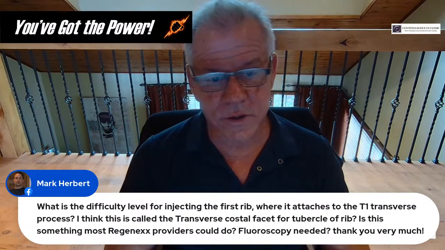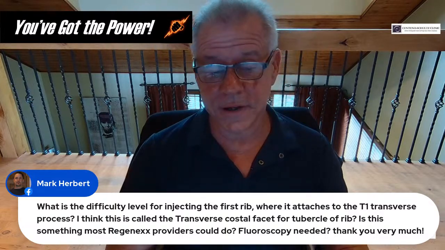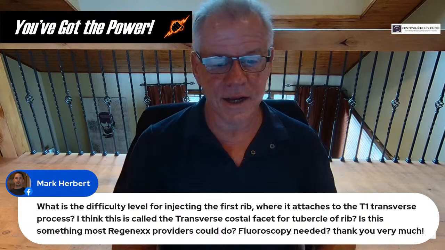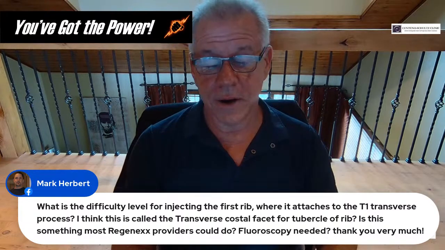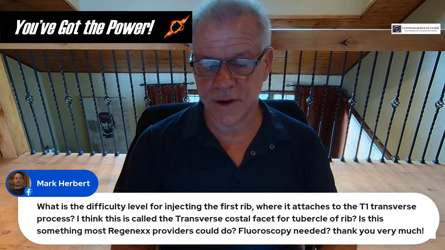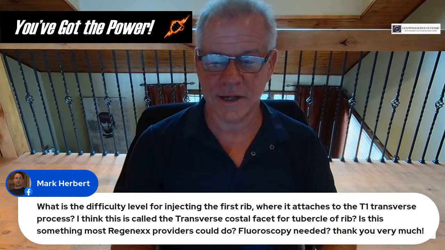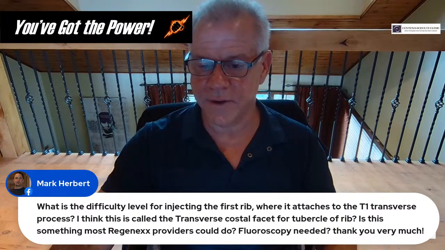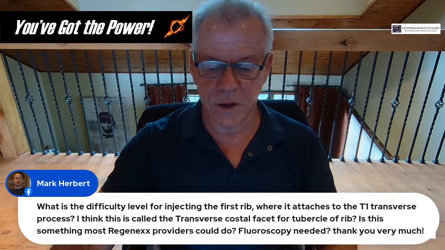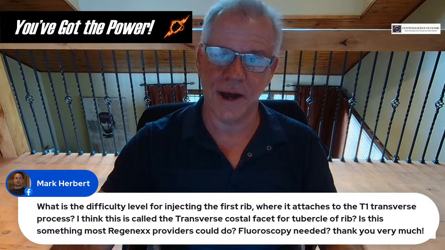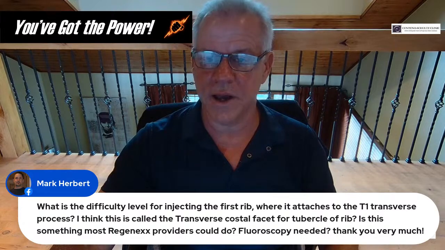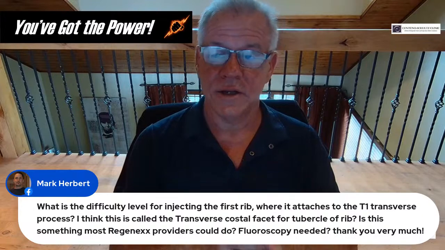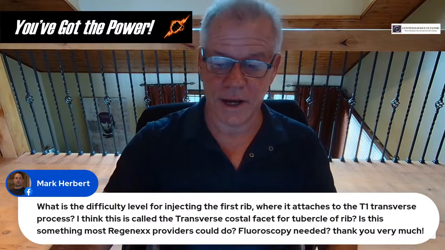A lot of Regenexx providers don't do thoracic spine work, just like a lot of interventional spine doctors don't do thoracic spine work. So I think you are going to be hard pressed to find a Regenexx provider to do that unless they do a lot of thoracic spine injections. Now we do thoracic injections in Colorado all day, every day. So that's something we could do, but you would need to find a Regenexx provider who does a lot of thoracic work. And the reason why a lot of doctors don't mess with thoracic spine is the lung field is there. So puncturing the lung is a risk.